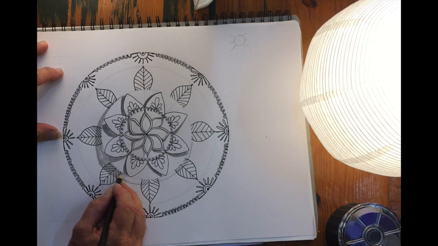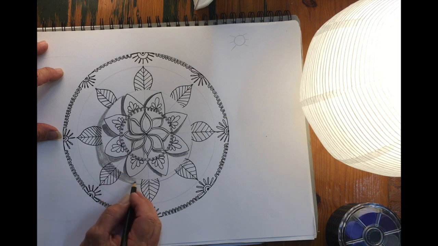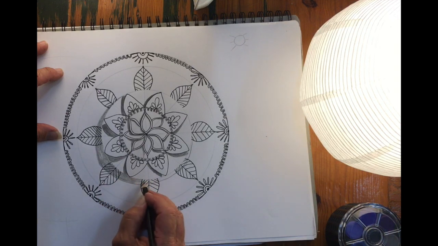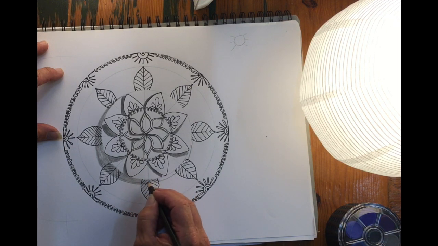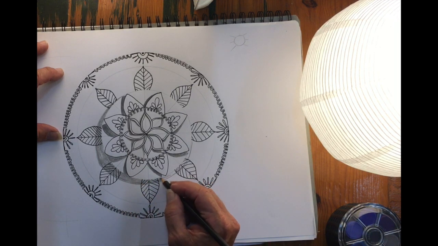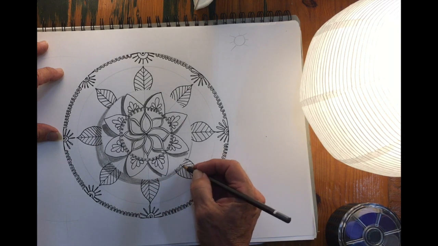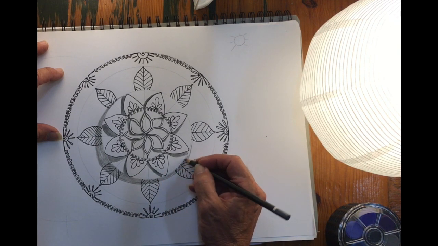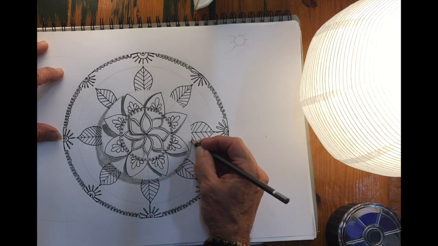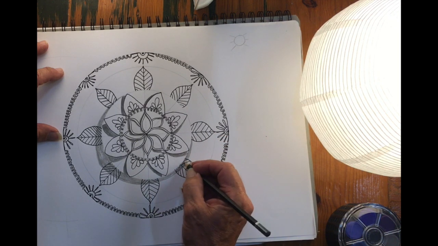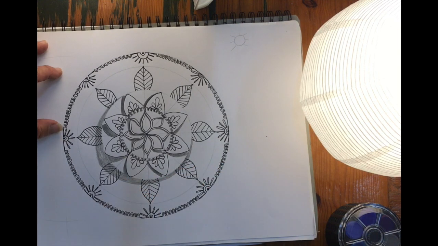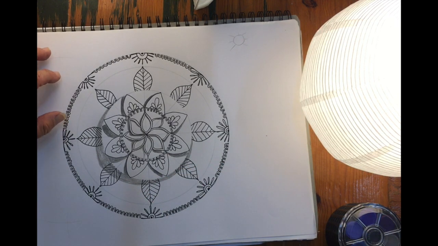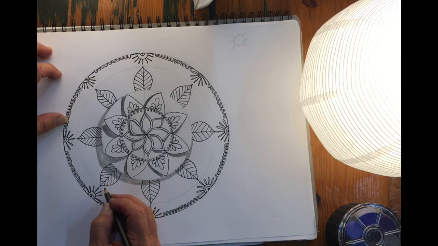Normally I would be turning the page as I'm drawing to make it easier, but just for filming purposes, I'm keeping the page still. You don't have to do that if you're not making a film of yourself drawing. And then the next layer down is the leaves. I'm just going to put their shadows in underneath them.